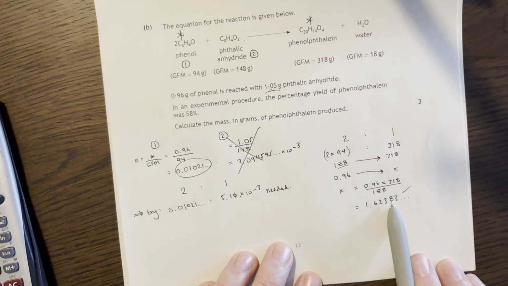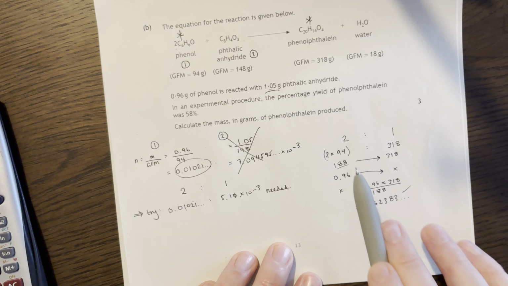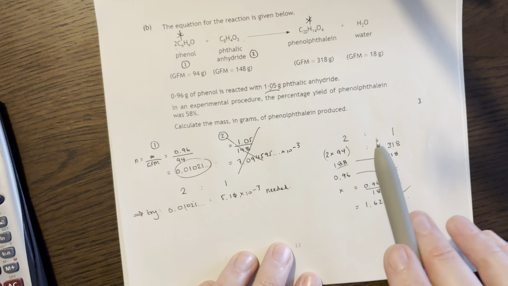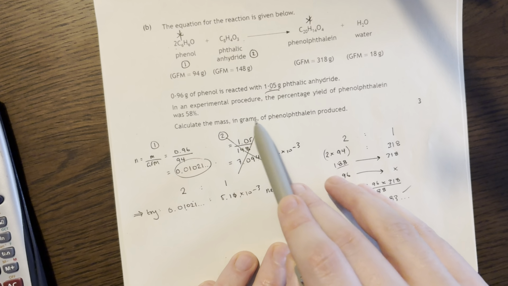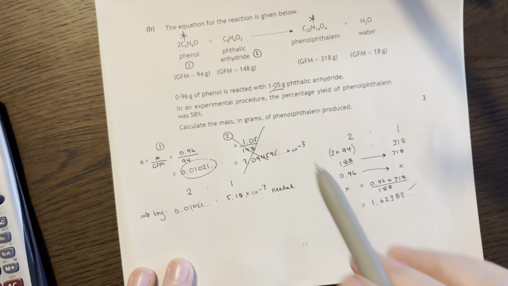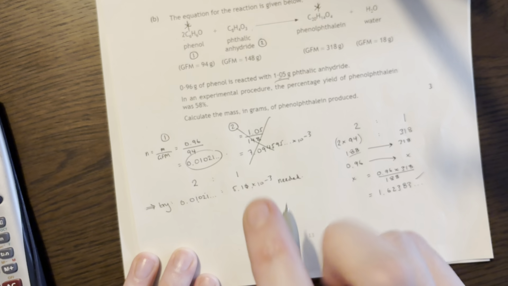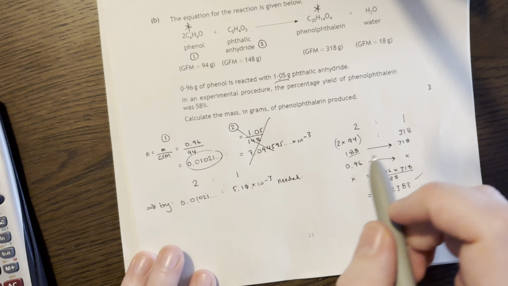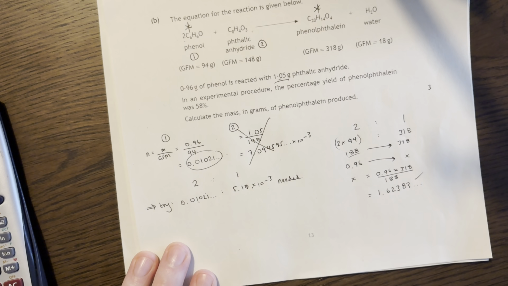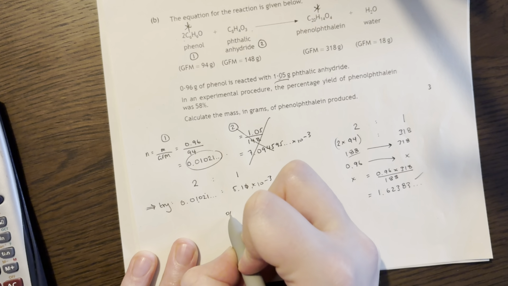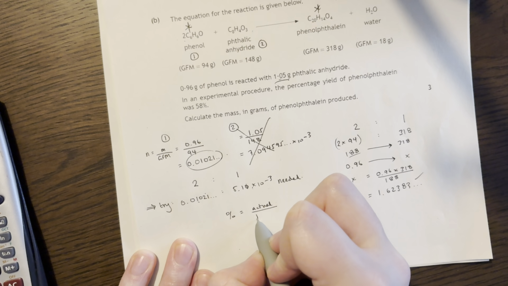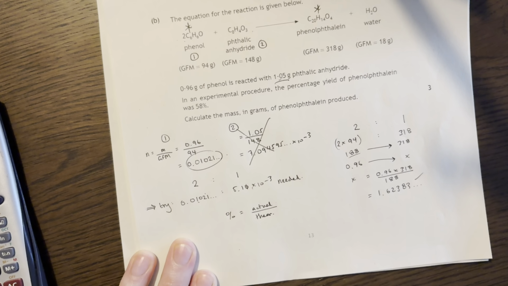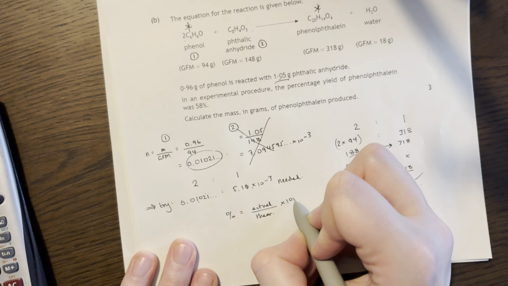So I've got my theoretical yield based on my limiting reactant. I have got a percentage that was obtained, and I want to know the mass that was produced in grams. So what I'm really gunning for here is the actual yield that was produced in this process. So what I have is percentage is equal to actual yield divided by the theoretical yield times 100.